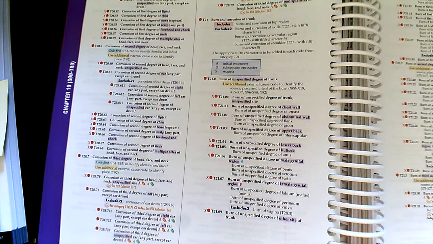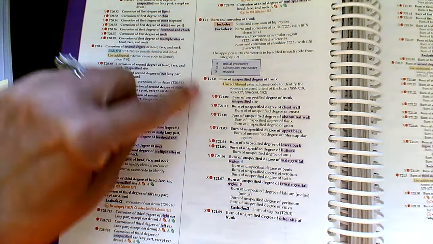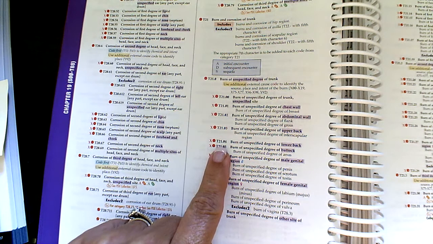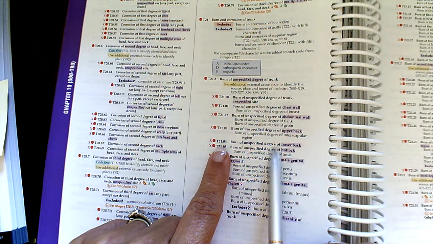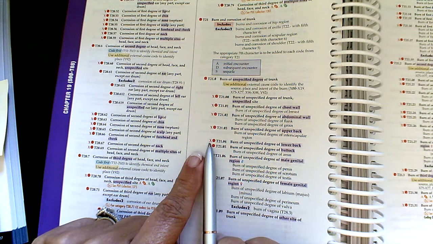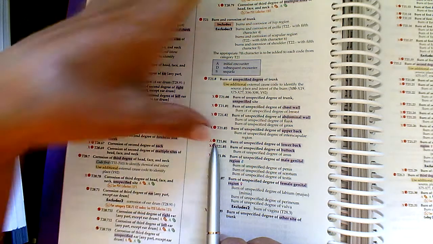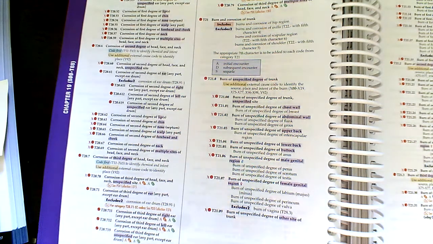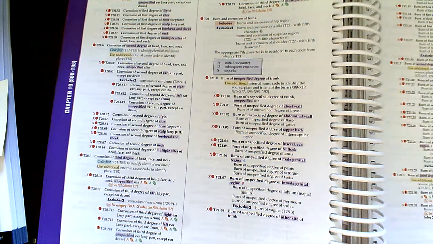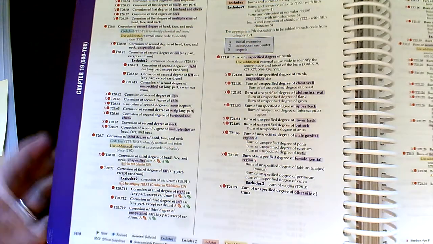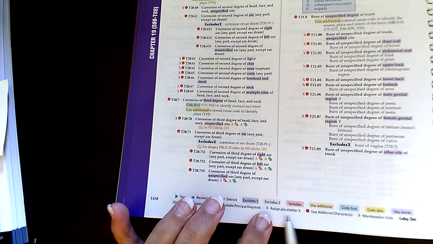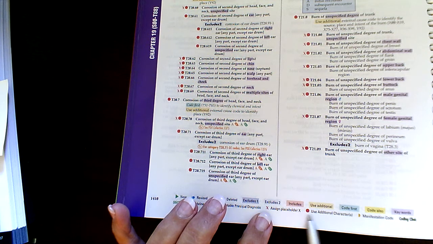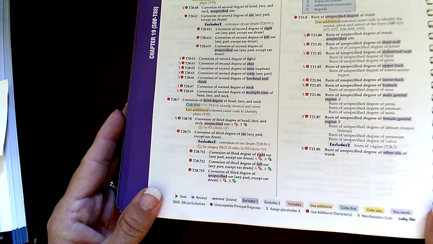here on page 1410, we see T21.04, and that says burn of unspecified degree. We don't know the degree of the lower back. Out from this code we see an X and a stop sign. What does that X mean? We can look down here at the bottom, the legend. And it tells us that that X means that we need to assign a placeholder X and that we need additional characters to complete that code.